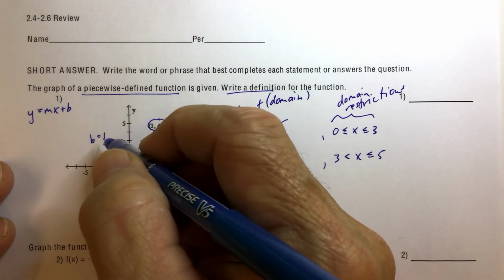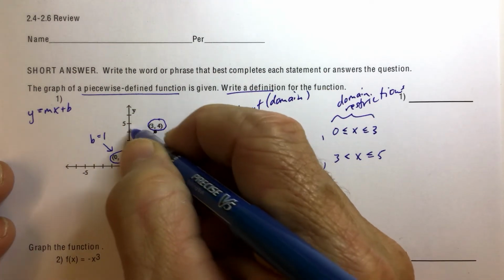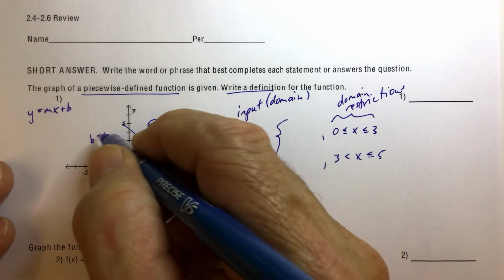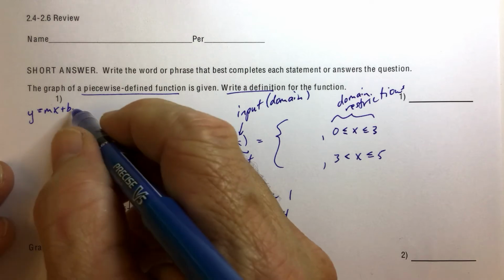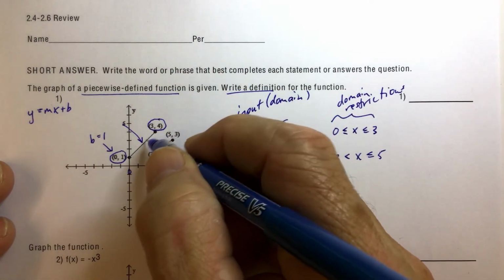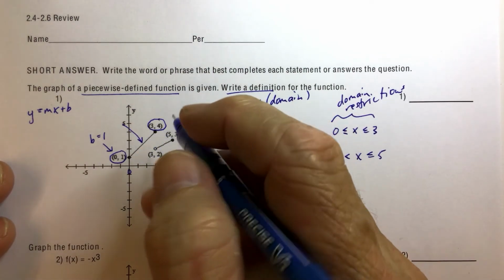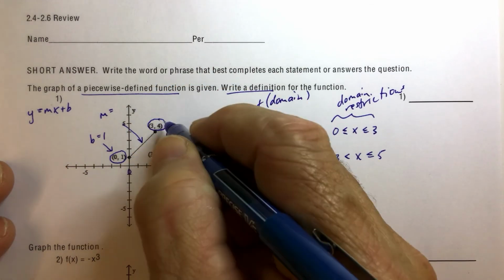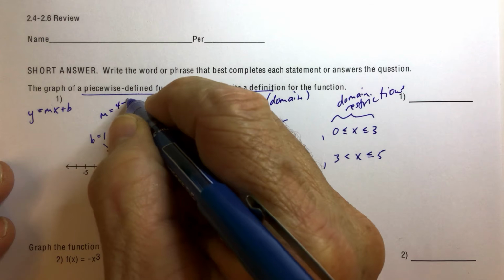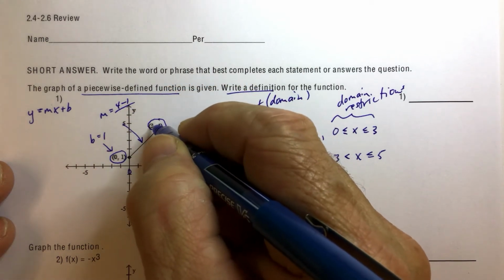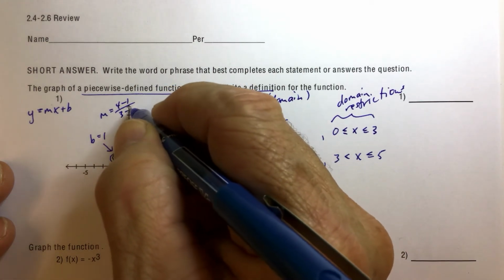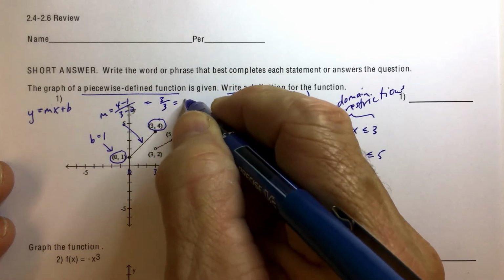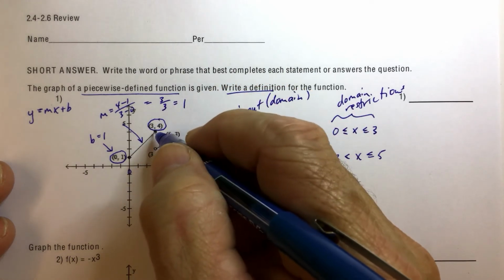So if we can figure out the slope of this line, then we could put the slope and the y-intercept in this form, and we could have our definition for that piece of the piecewise function. So what's the slope? Slope is change in y, 4 minus 1, over change in x, 3 minus 0. 4 minus 1 is 3, 3 minus 0 is 3. So we know the slope of this piece is 1.